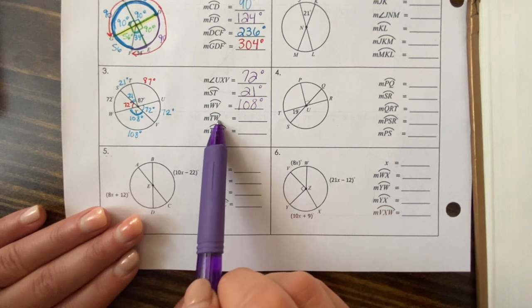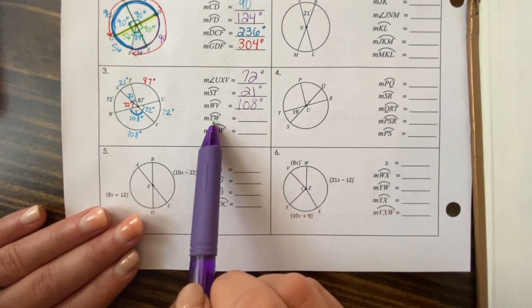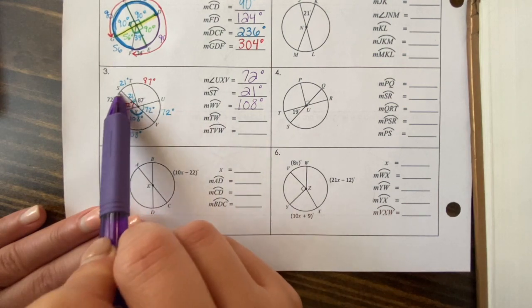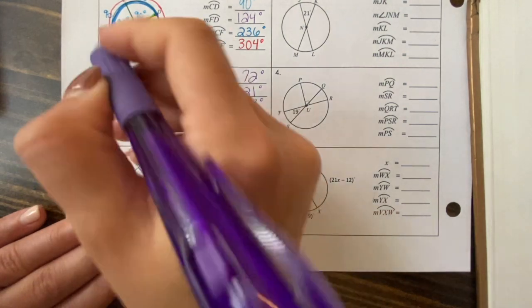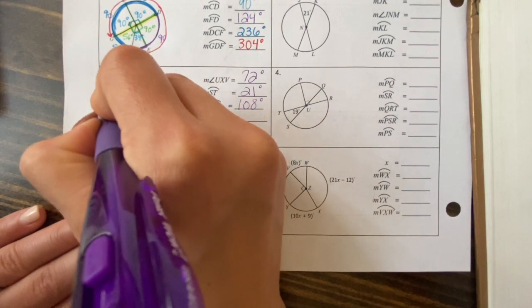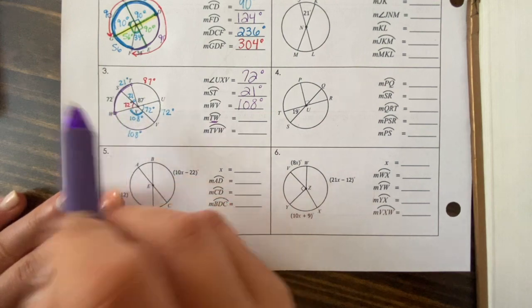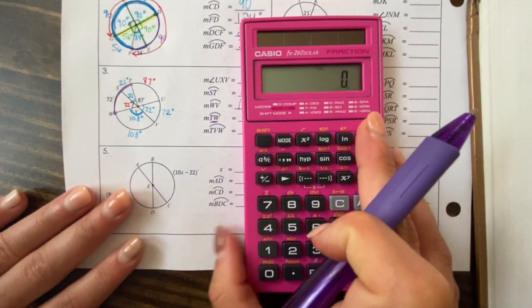From T to W, it's only 2 letters. So we want an arc less than 180. So you're going to have to go left from T to W. So that would be this part right here, from T to W, and it's because it's 2 letters. So T to W is going to be those 2 little parts together.